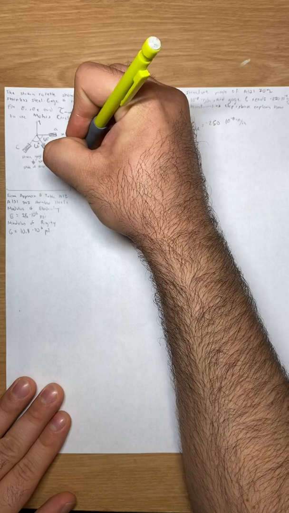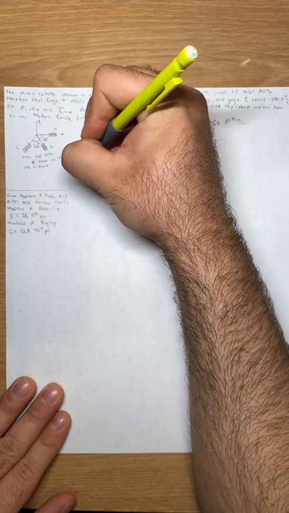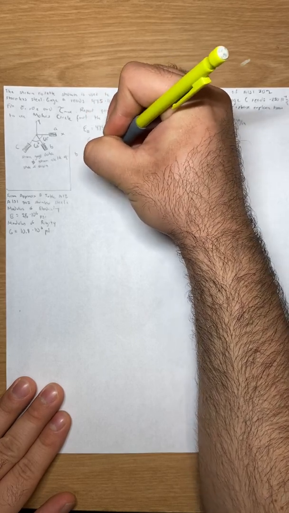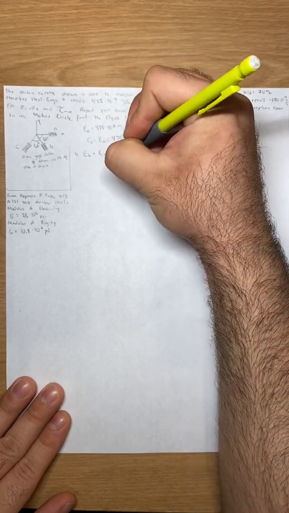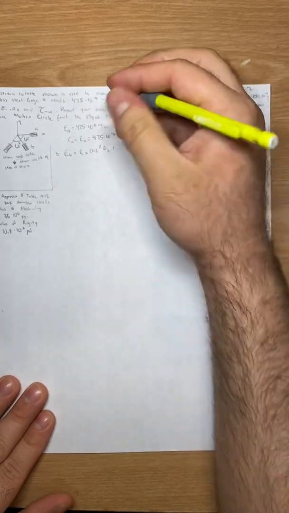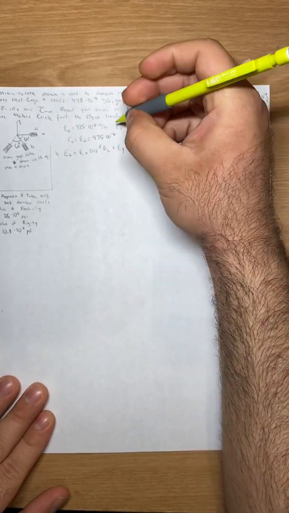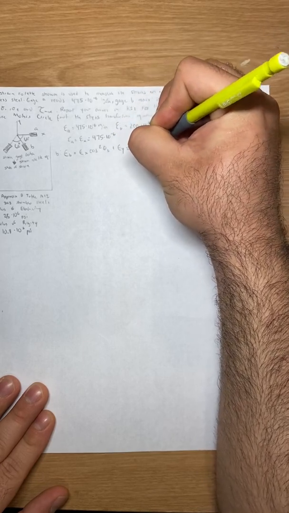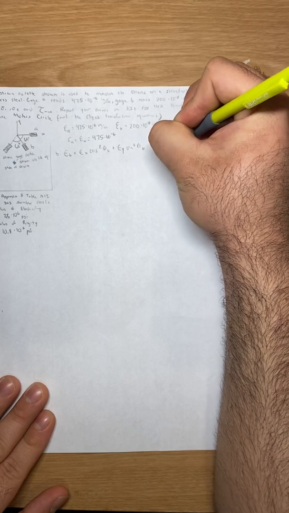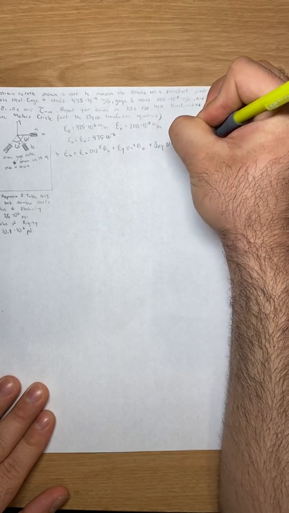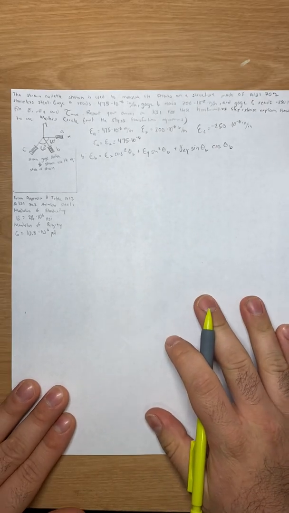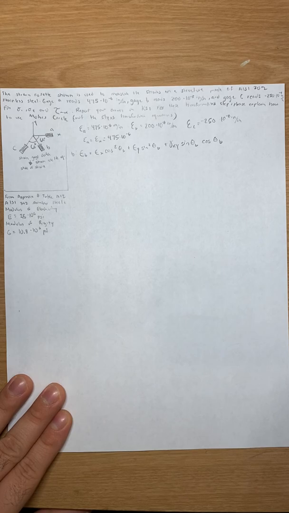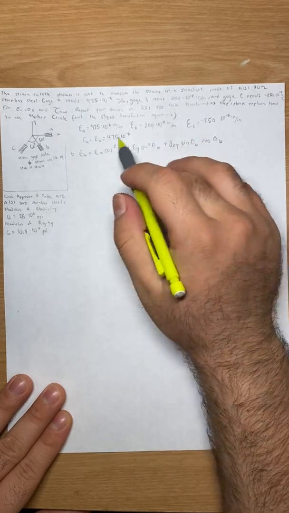So at B, the strain rosette equation is epsilon B equals epsilon X cosine squared theta B plus epsilon Y sine squared theta B plus gamma XY sine theta B cosine theta B. So this is our equation, and we have our knowns, which are our givens.